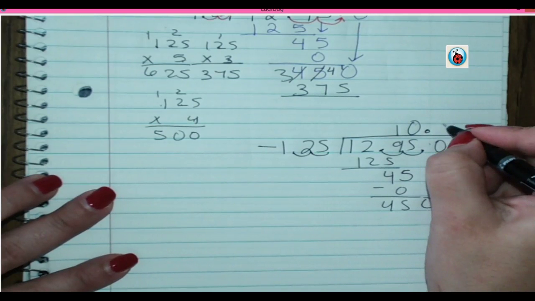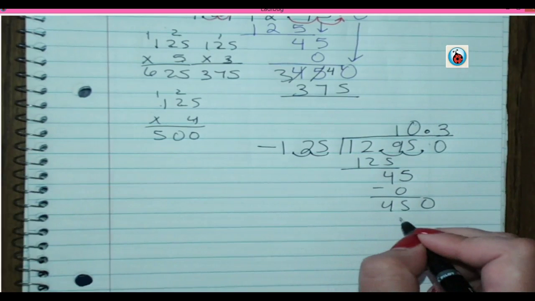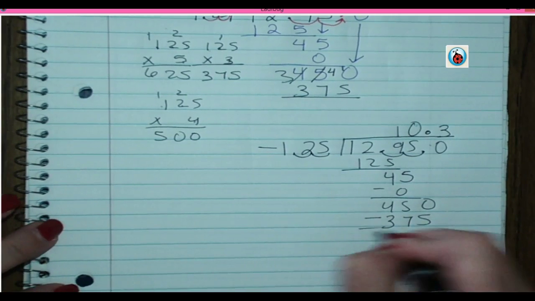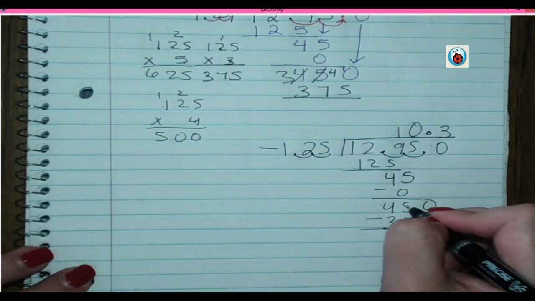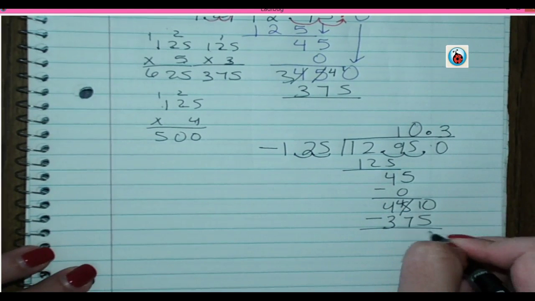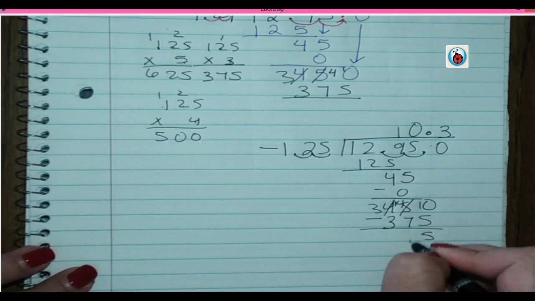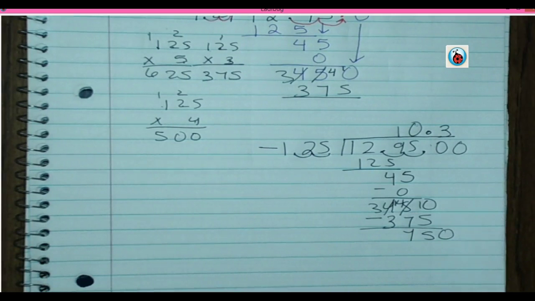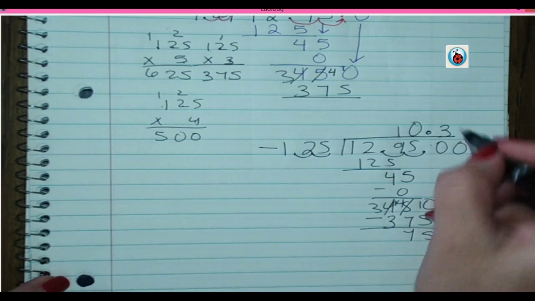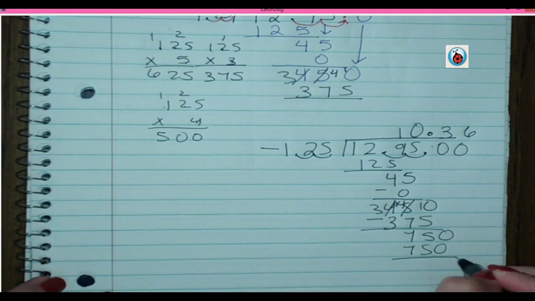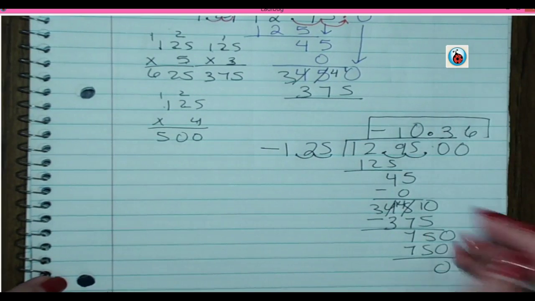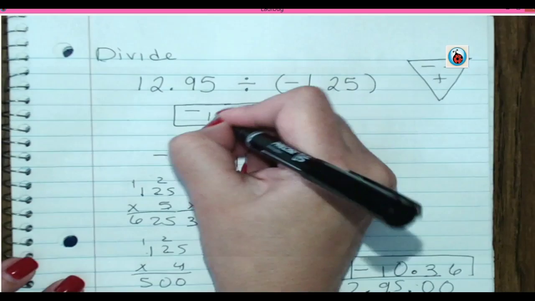125 goes into 450 3 times. Minus 375. So if we borrow from the 5, borrow here, 75, bring down the 0. 125 goes into 750 how many times? 6 times. So what do we get as an answer? Negative 10.36. Negative 10.36.